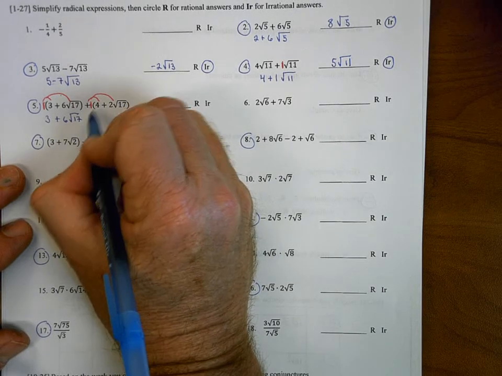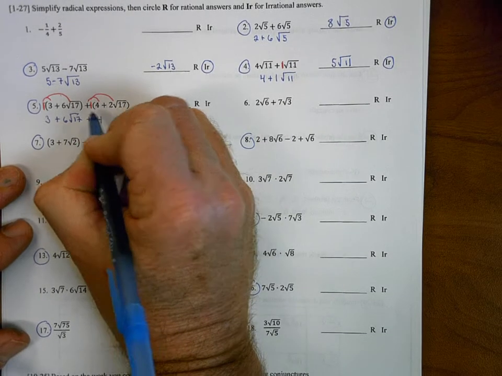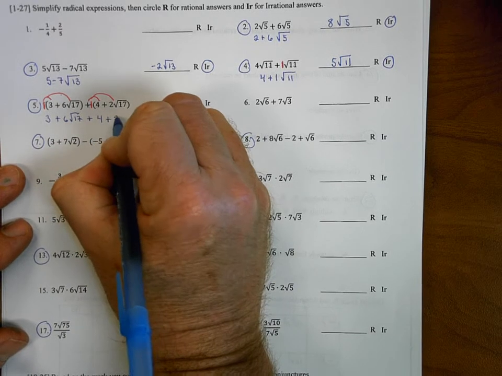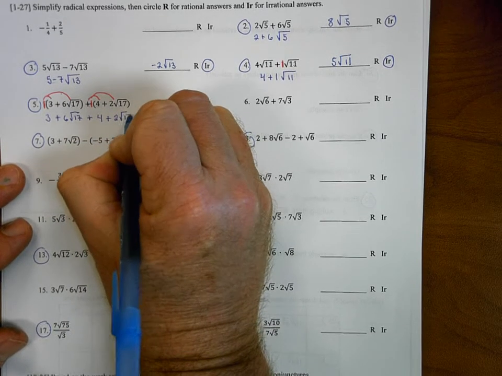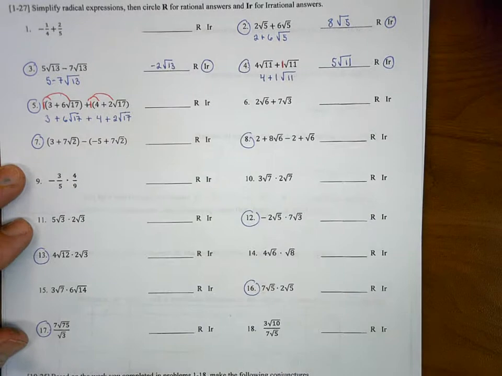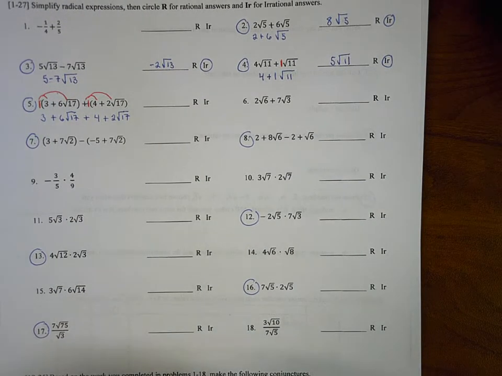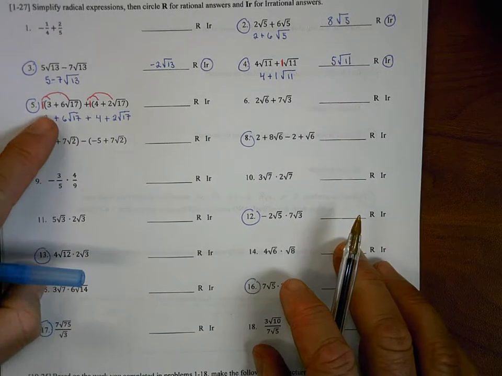Positive 1 times 4 is positive 4. Positive 1 times positive 2 radical 17 is positive 2 radical 17. Okay, so in this problem, rewriting it without the grouping symbol doesn't change it at all, but it's always a good idea to rewrite without grouping symbols.